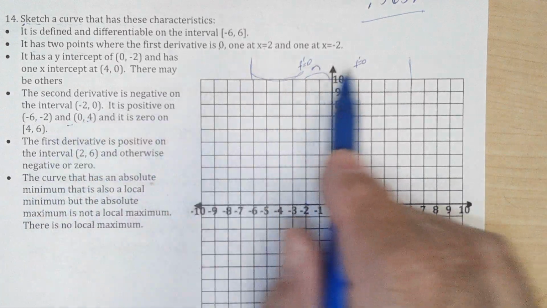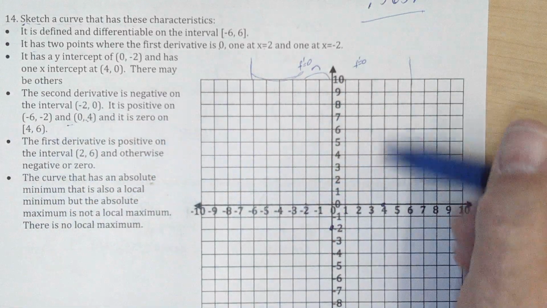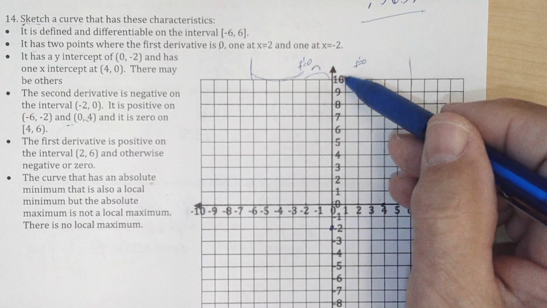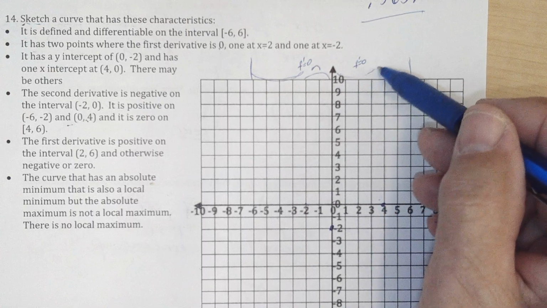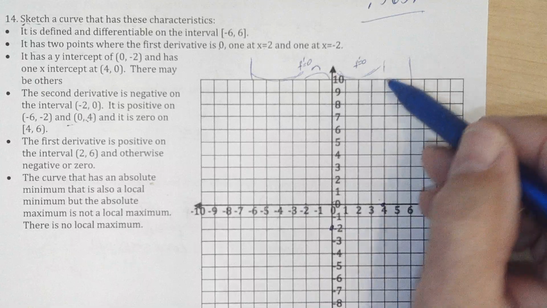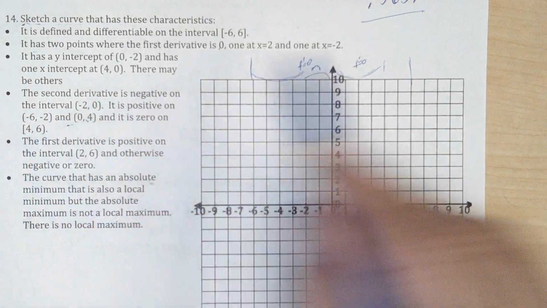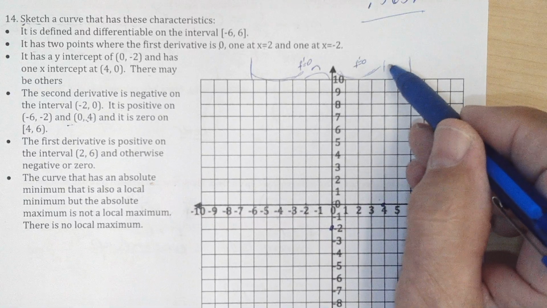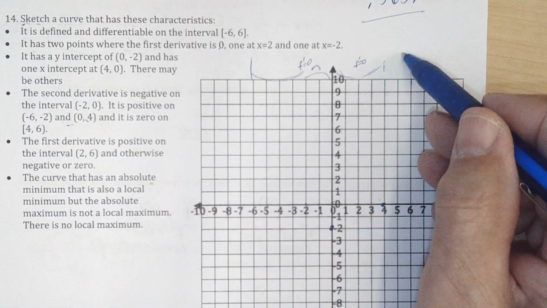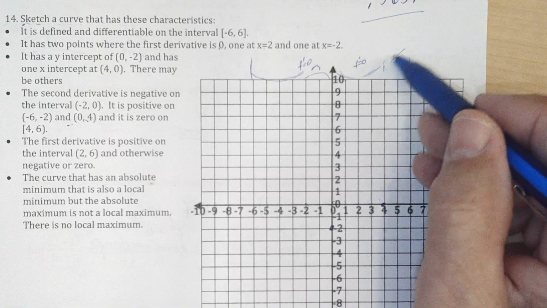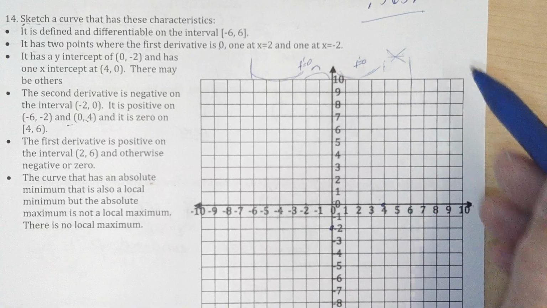And between 0 and 4, it's concave up. And it is 0 on 4 to 6. So it's straight. No curvature. So it could be straight going up, straight going down, or straight going across. Something straight.